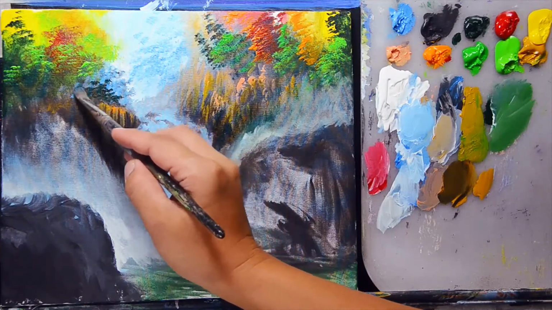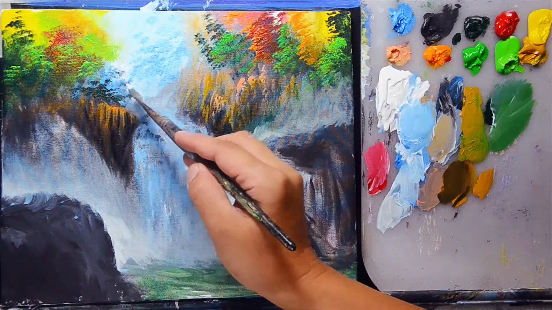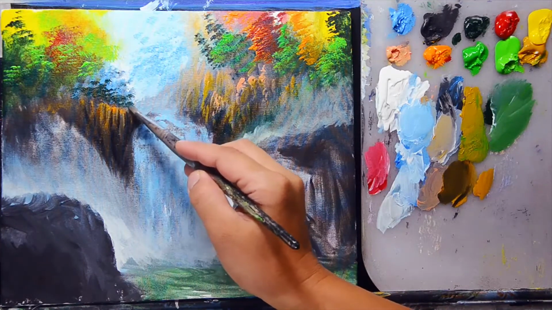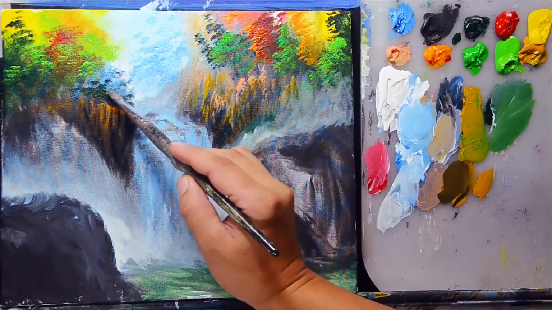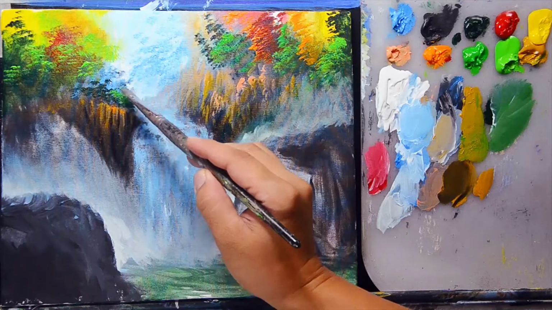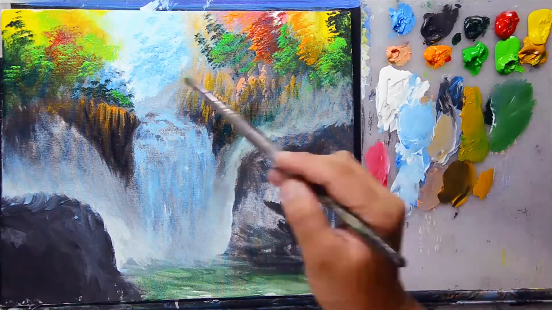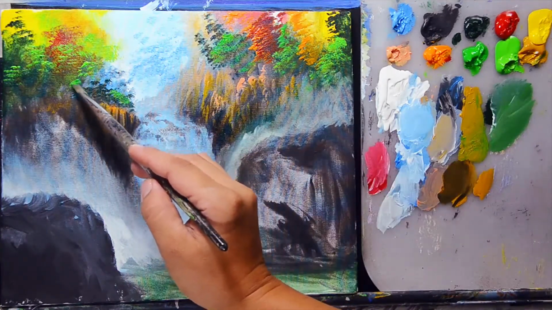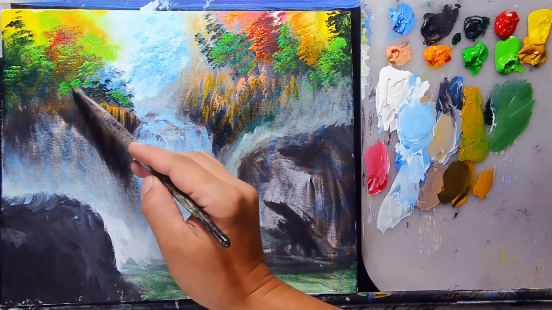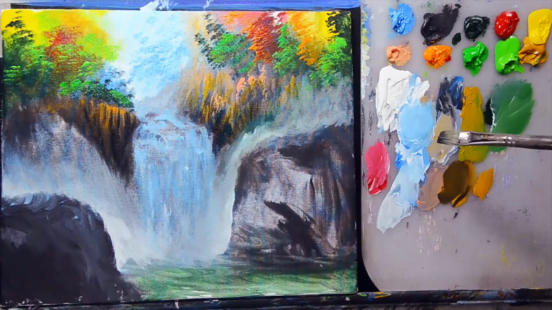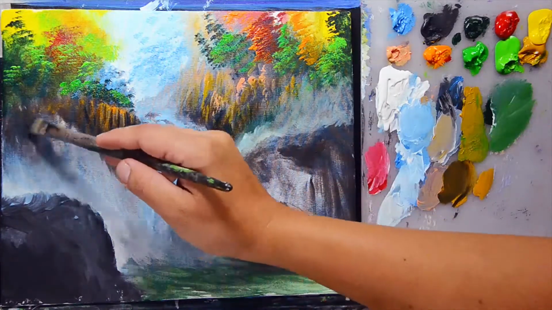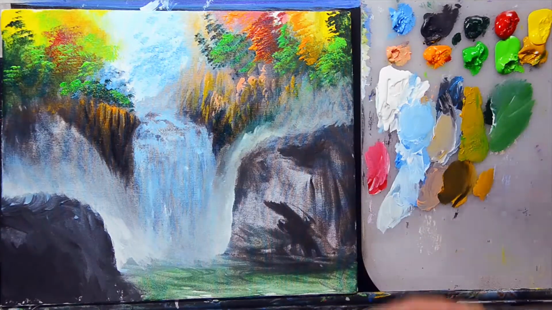That one there. Then the light green color, I'm going to paint also the light green color. Just add a small amount of light green color to the leaves here, or the highlight of the leaves. That one there. Then I'm going to add also here a small detail for this area.